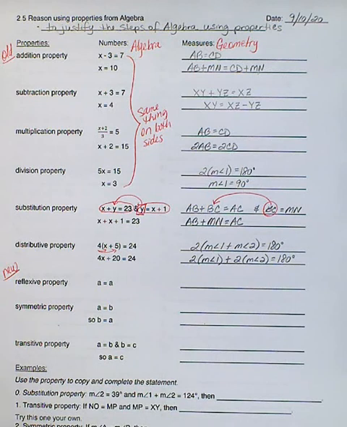Okay. The next one is the reflexive property. And then there's the symmetric property and the transitive property. These three tend to go together. They're related in a form. So I'm going to try to show you the differences before we start doing actual geometric examples.